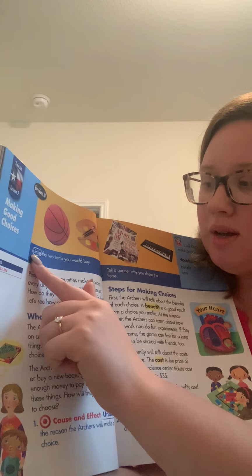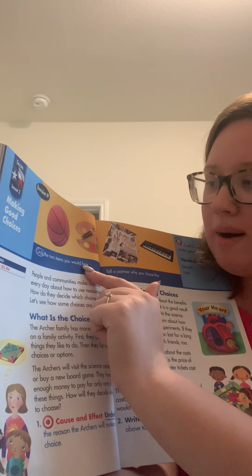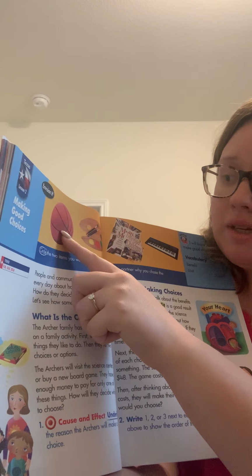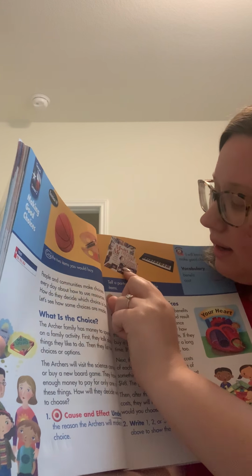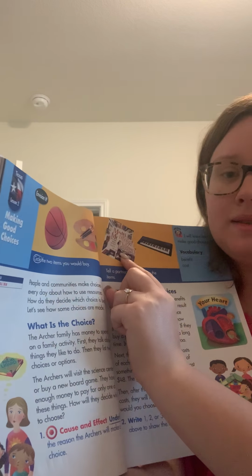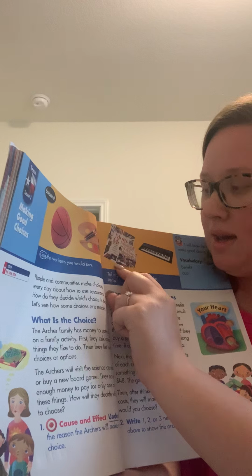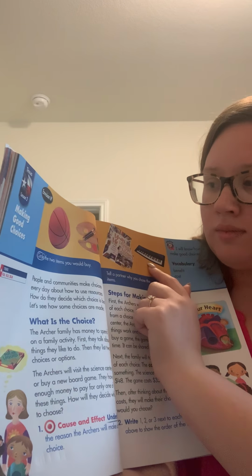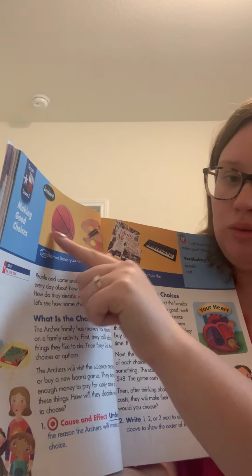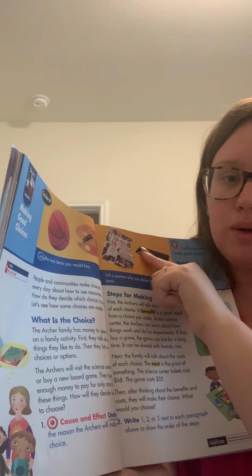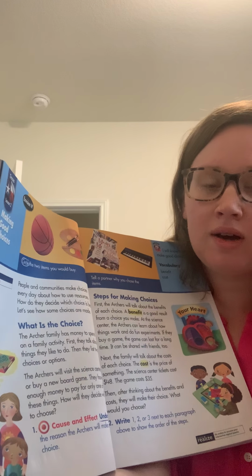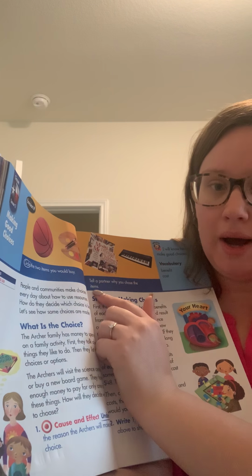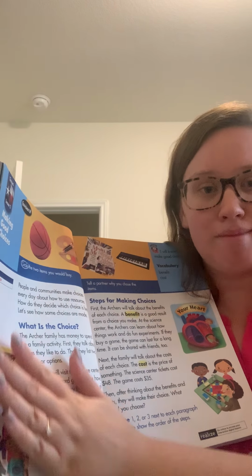Back up here at the top, circle 2 items you would buy. Here are 4 options. You can only choose 2. Basketball, paint set, an encyclopedia. An encyclopedia is a lot like a dictionary, except with more pictures, or a piano. After you circle the 2 that you like, turn and talk to your parent or think about it in your brain why you made that choice. Tell a partner why you chose those 2 items. So this is Monday's lesson.